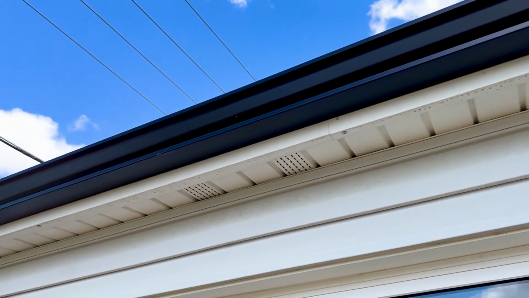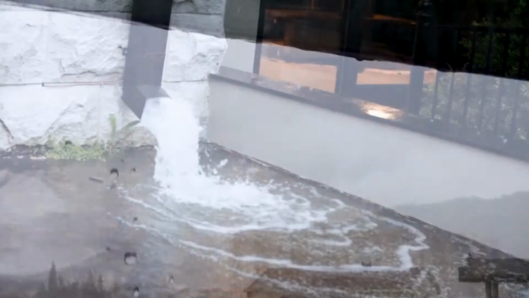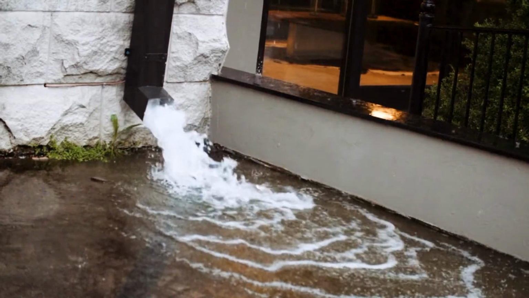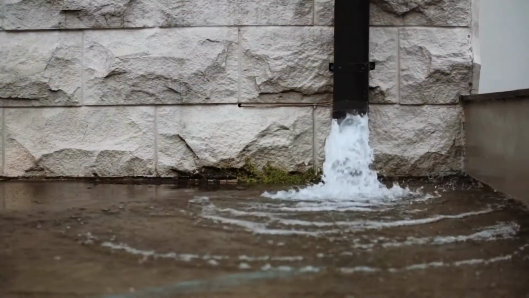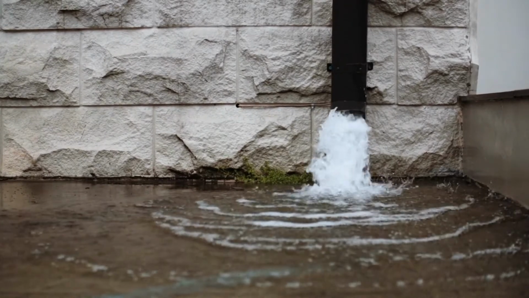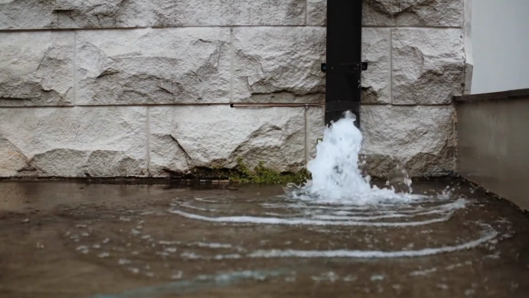Gutters you want to have to redirect the water away from entryways, or just to take water to places where you might want to use it. The downspouts need to be put in strategically, and you want to have the gutters with proper kinds of fasteners.